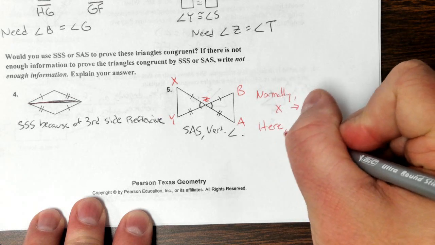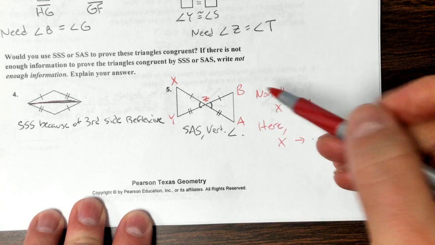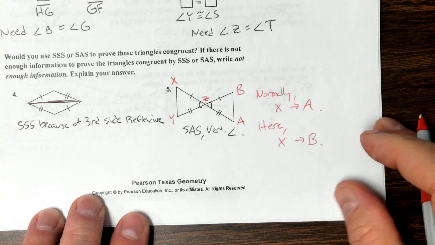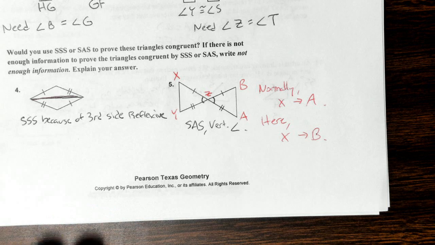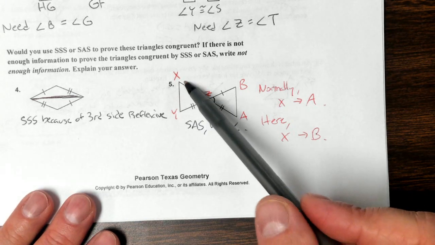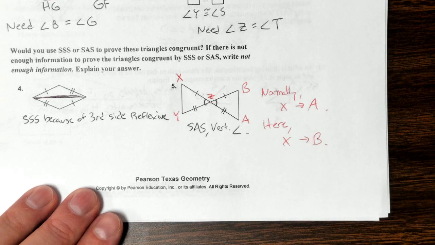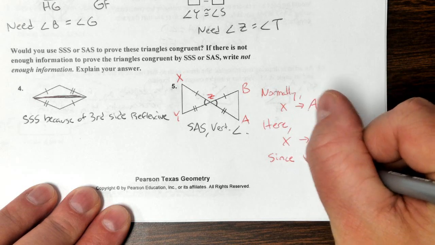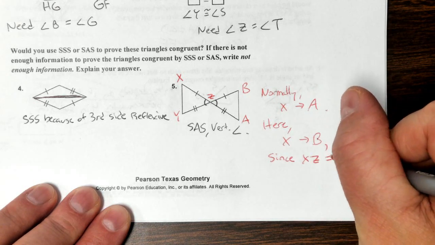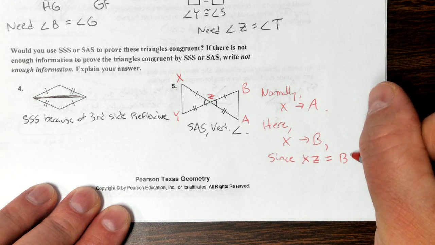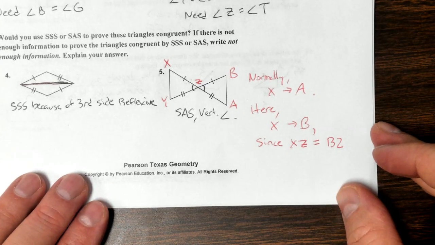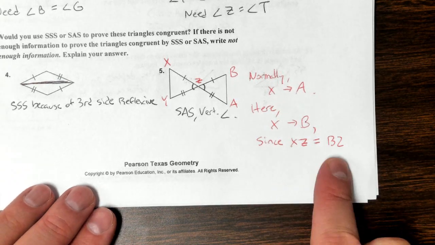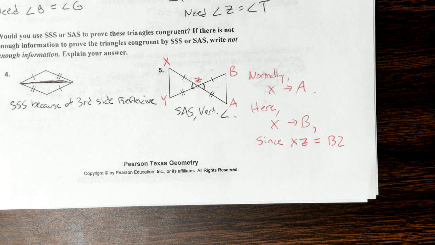But here, X corresponds to the B. You'll see the difference? It's because XZ is congruent to BZ. Since XZ equals BZ, that's why X and B have to go together instead of X and A. Any questions about that?